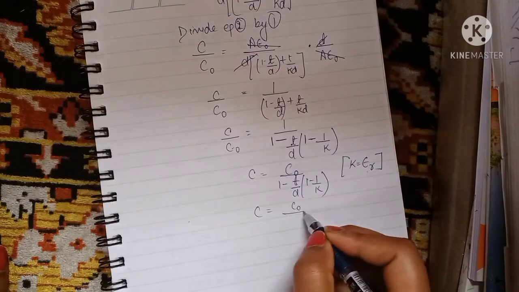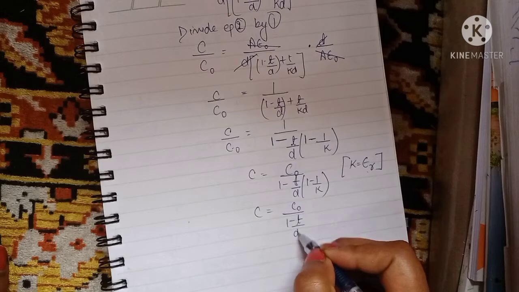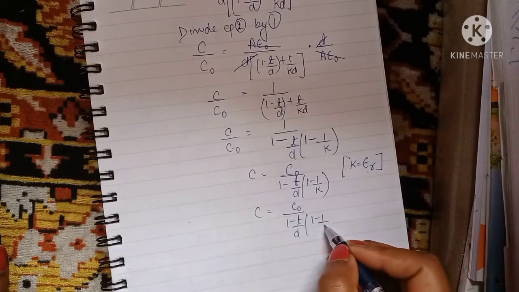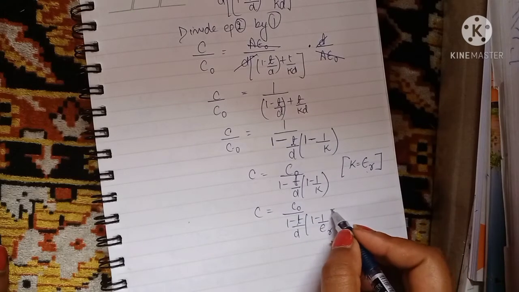C is equal to C naught over 1 minus T by D times 1 minus 1 upon E R.